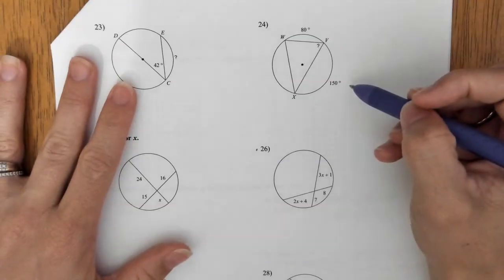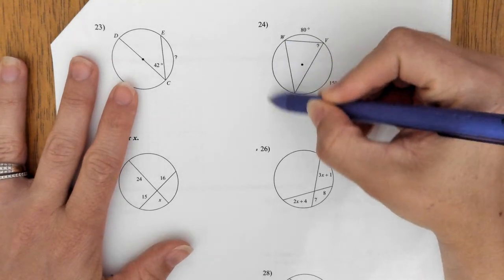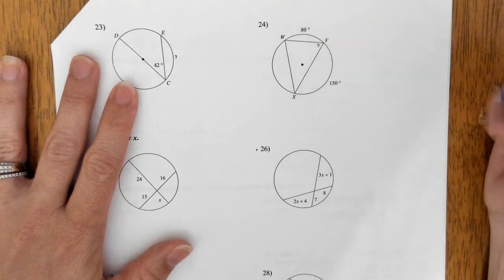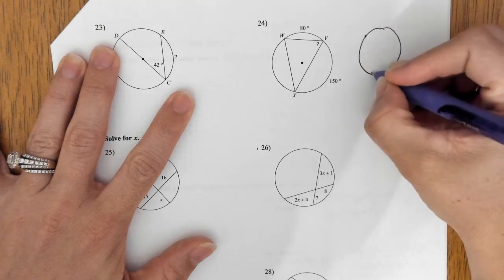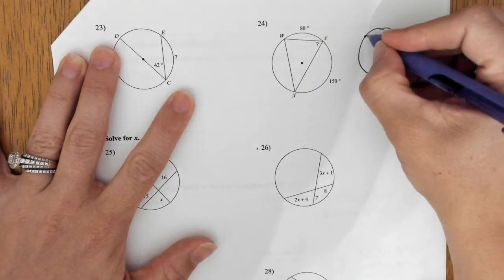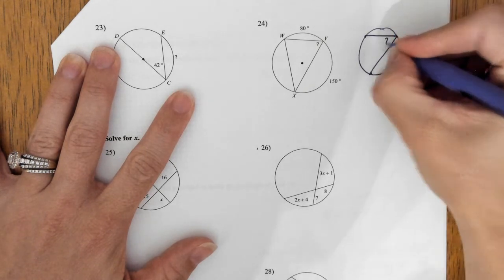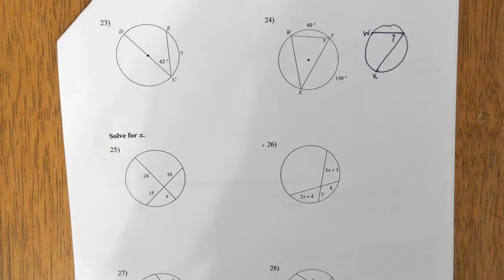On 24, you should be able to find WX, because you should know that all the way around the circle adds up to 360. And so once you find WX, just pretend line WX isn't there. And that's what you're looking for. So if you know WX, you can find that inscribed angle.